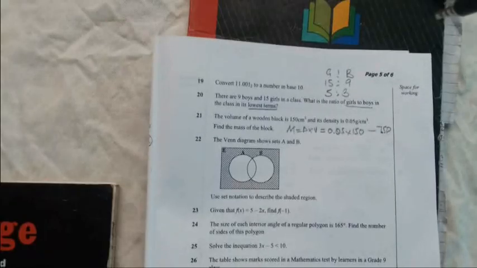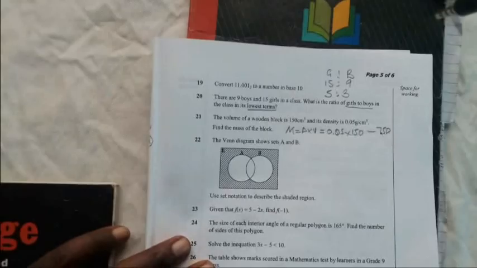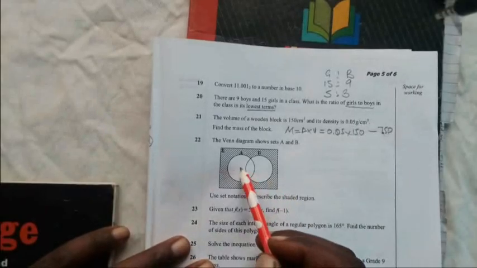So question number 22, we are told the Venn diagram shows sets A and B. Use set notation to describe the shaded region. As you can see, the sets A and B are completely not shaded.